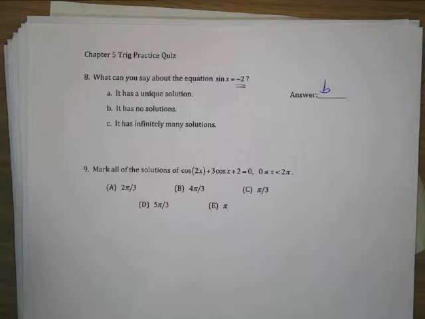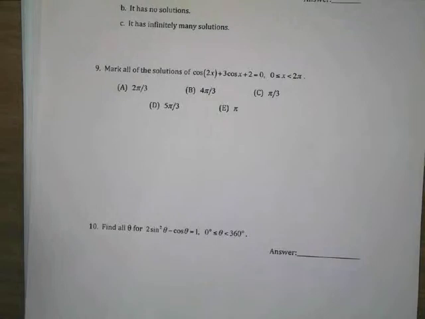We good there? Okay. Question 9. Mark all of the solutions. So one, all, none, multiple, or an odd number of these might be a correct answer. Now we are only looking for one rotation through the circle, yes? So in order to solve this, what's causing us the biggest problem right now? The cosine of 2x.